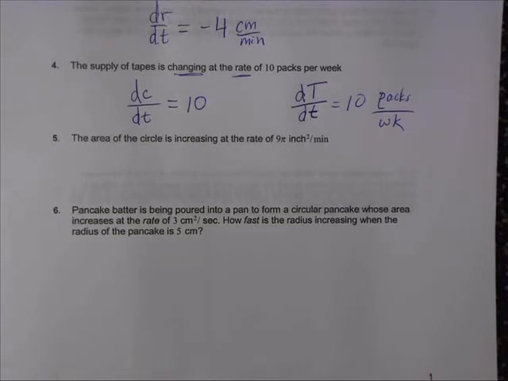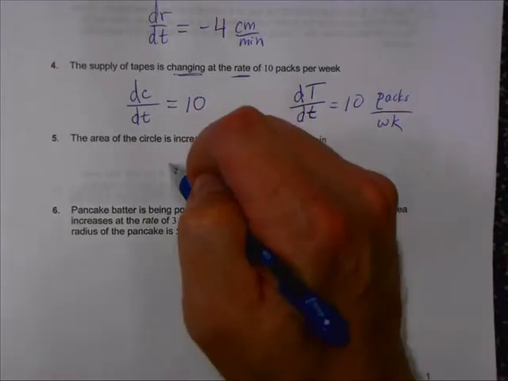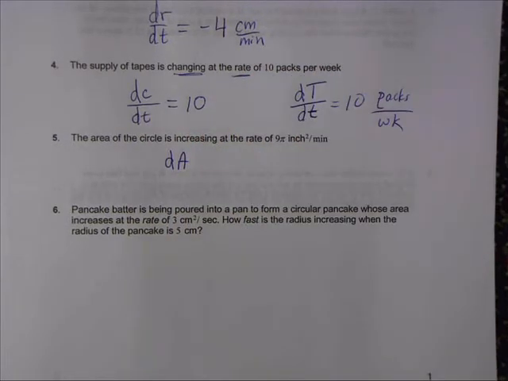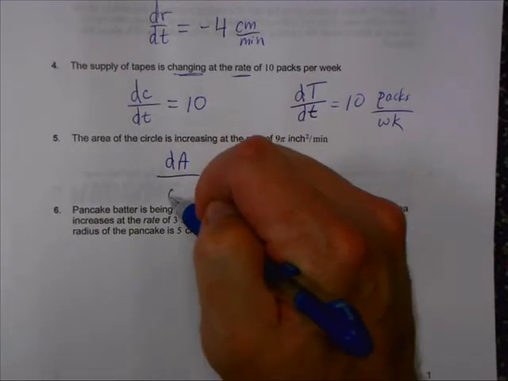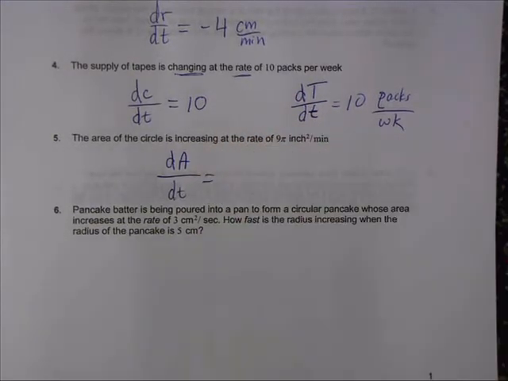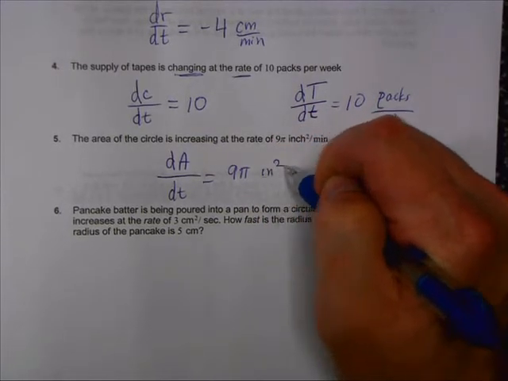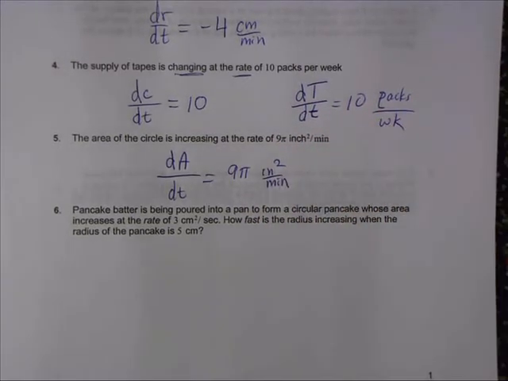Number 5, the area of a circle is increasing at a rate of 9 pi inches squared per minute. dA, you're going to use A for area, okay? So I would use a capital A. Usually area is capital A. Would it be wrong to use a little a? No. dA over dt equals 9 pi inches squared per minute. Very good.